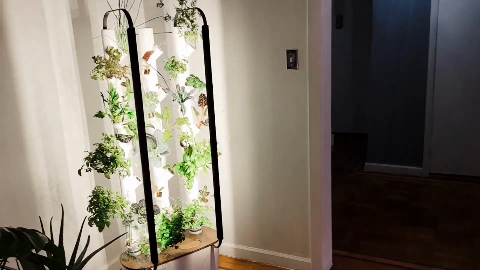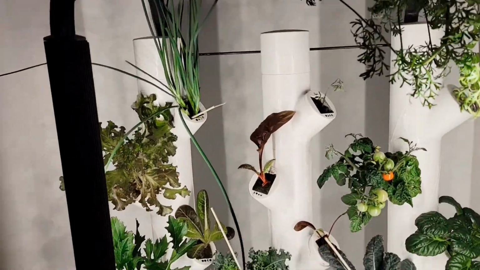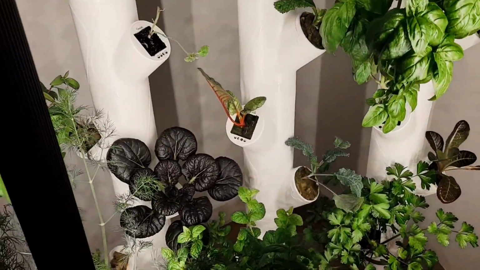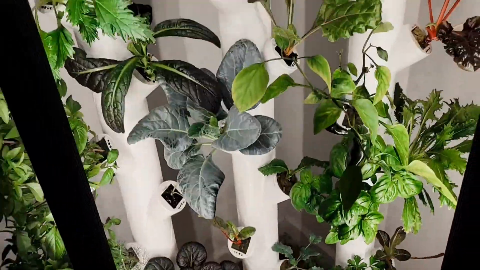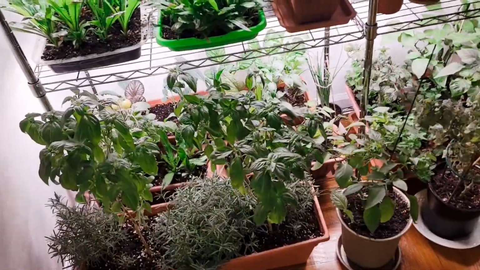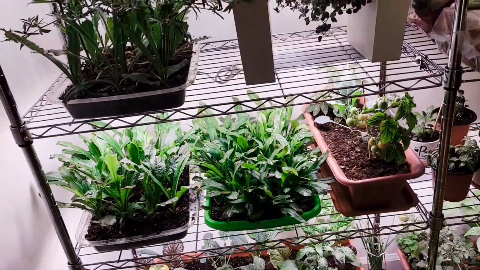Okay, this is the Gardein. Look how beautiful, all the lettuce. Look at that mint, parsley. We're setting up this here. Rosemary. This is just all food here.